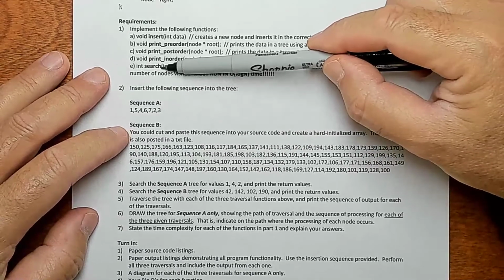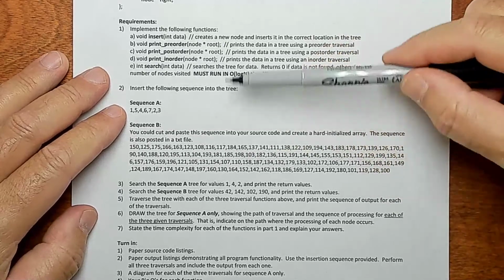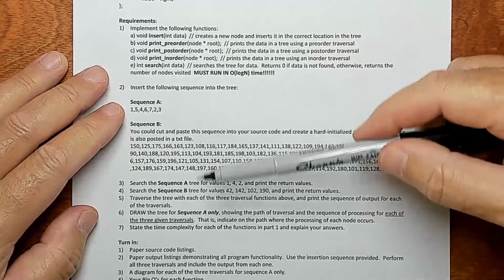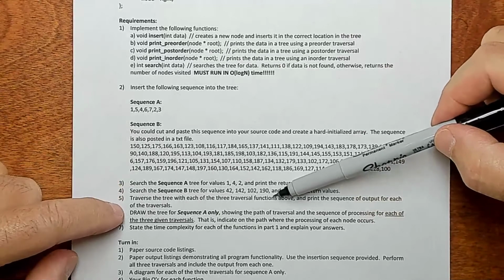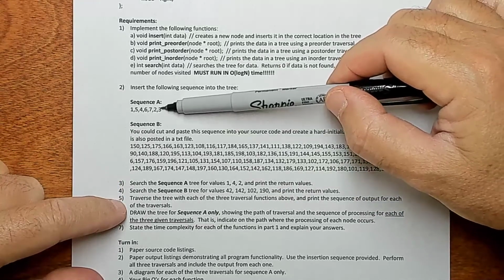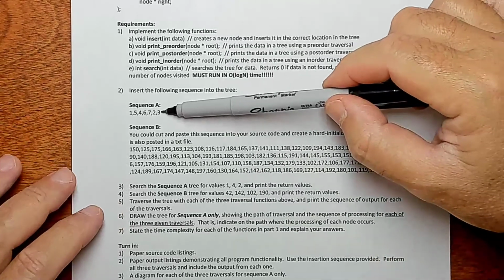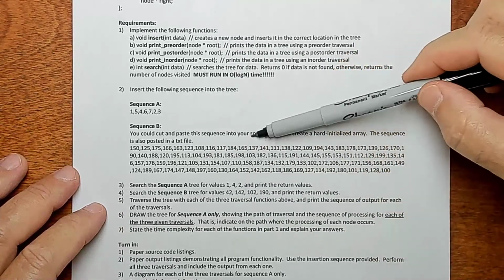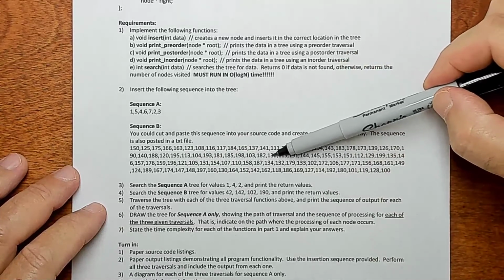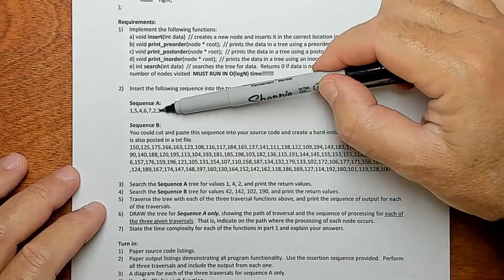Print those out, and then do some search operations to find the locations of some elements as far as their height in the tree. And then I'd like you to draw sequence A in the traversal diagram, with the path going around the tree. But just do that for A, not for B. It would be pretty mean to ask you to draw a picture of this. Don't draw this one, just draw this one.